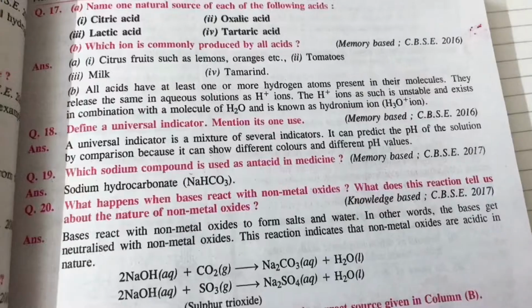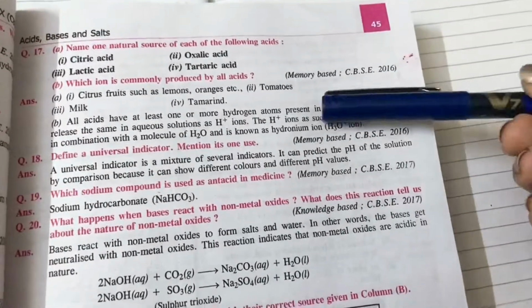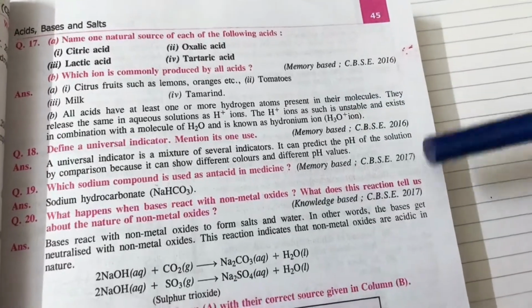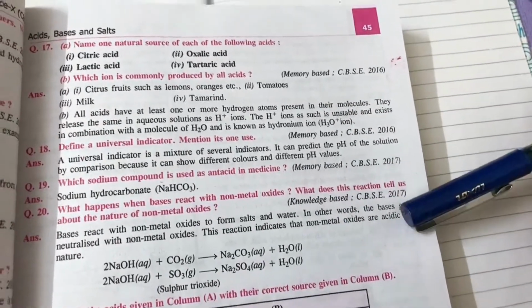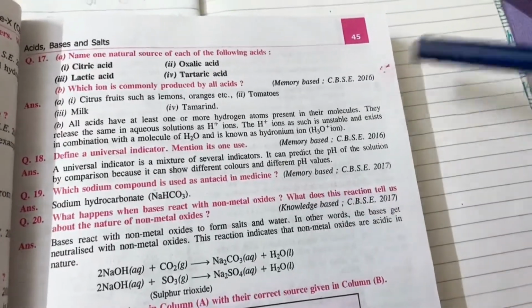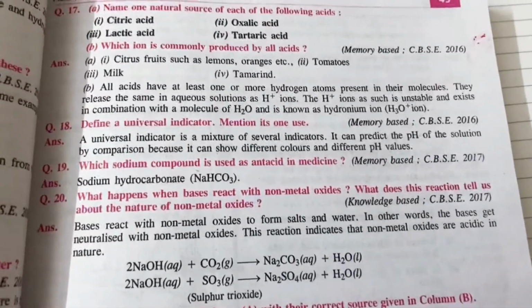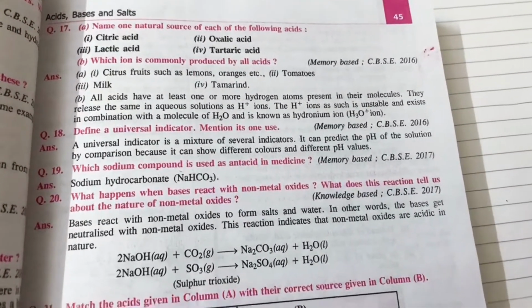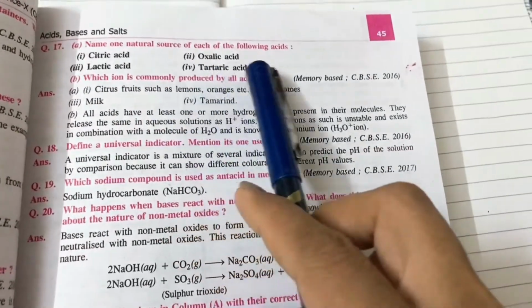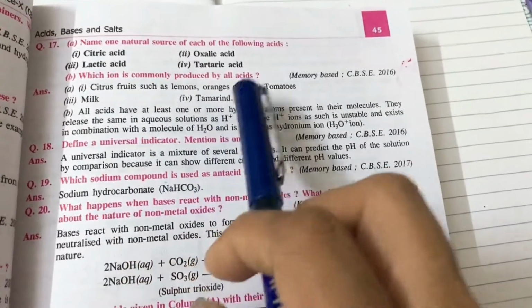Students, see, I have got some questions for you. They were all given in CBSE exams. You can see 2016, 2017, all these exams. You can just go through them, note them down in your notebook and learn them. These are small things which we should know. Like, name one natural source of each of the following acids. So we should know which ion is commonly produced by all acids.